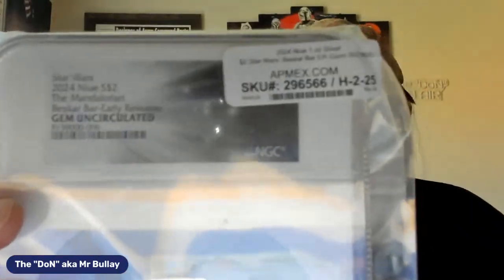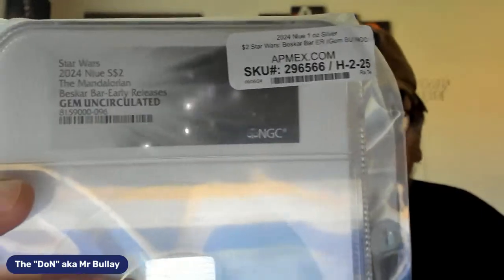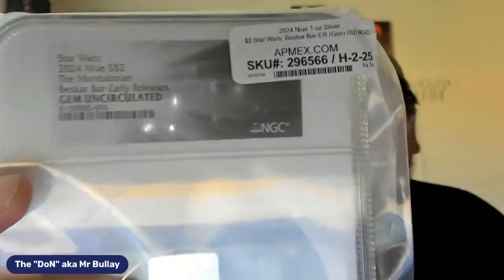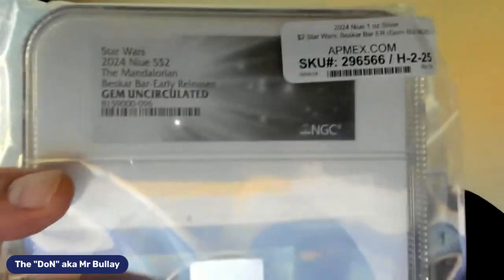But I'm not going to be able to get that nice Star Wars label, but it's kind of nice. It's got a starburst pattern and stuff. But there you go. All right, BU.